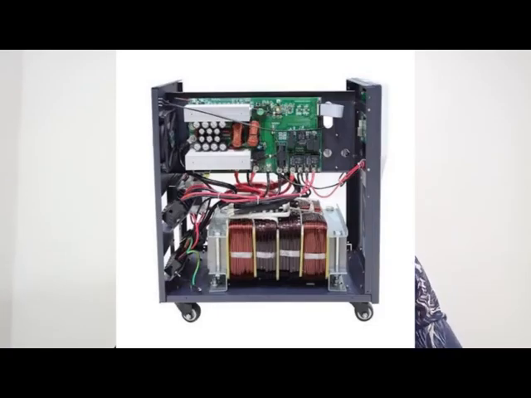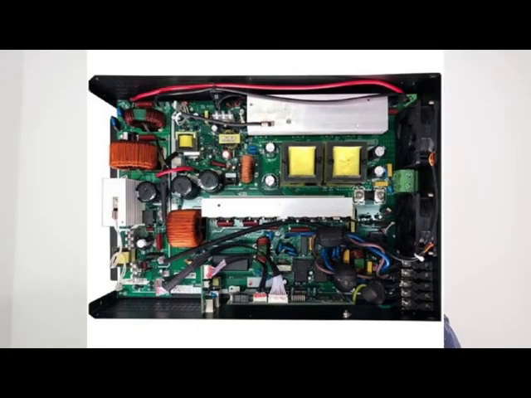Number one is weight. Low frequency inverters are generally heavier due to the heavy isolated transformer built inside the inverter. But high frequency inverters are light in weight due to the use of smaller transformers.